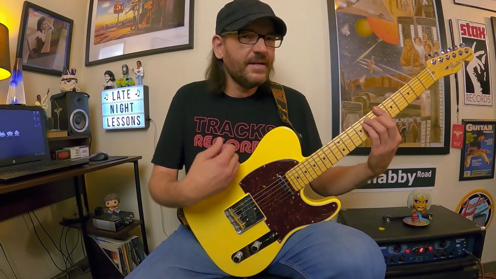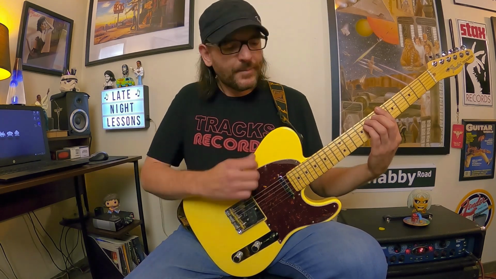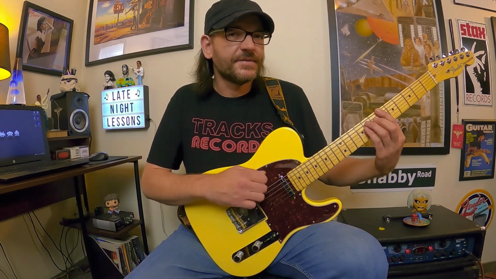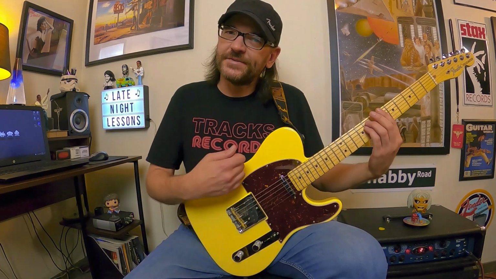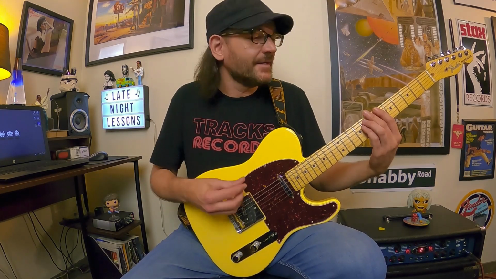Neil's doing this ringing minor bar chord, but then he starts palm muting and doing some movement on the bottom of the chord. So you're doing this really cool split chord thing like this.